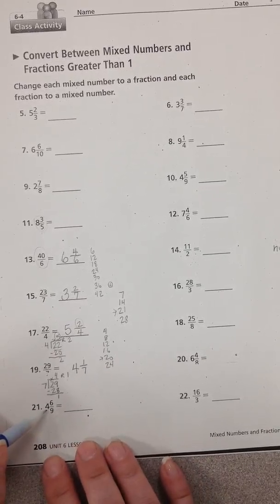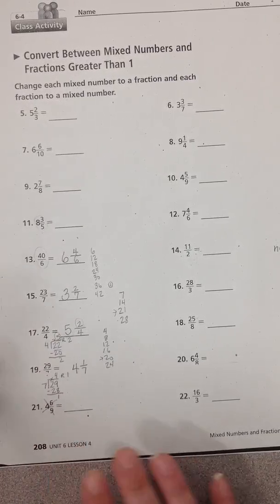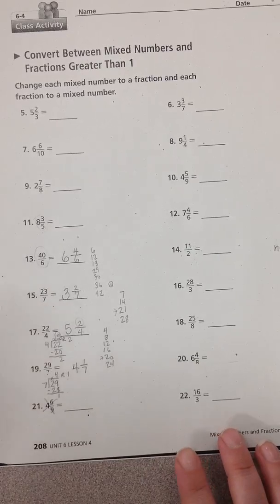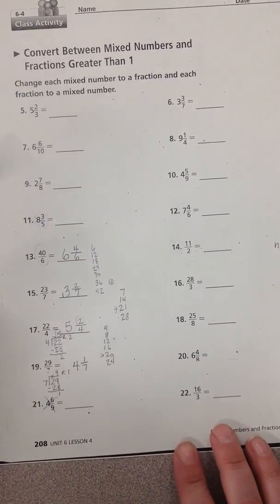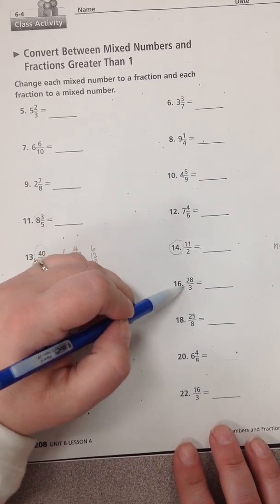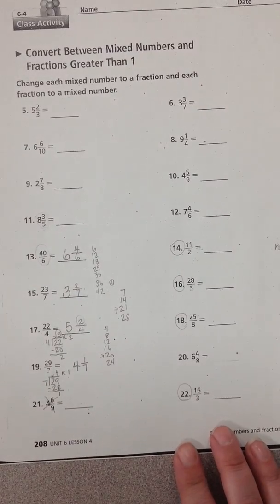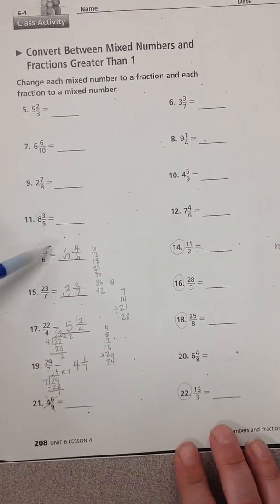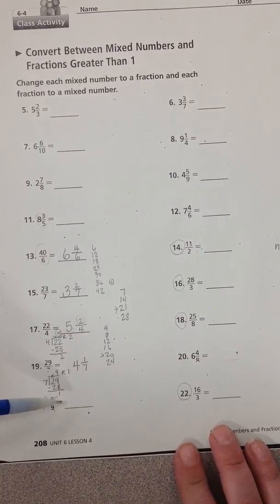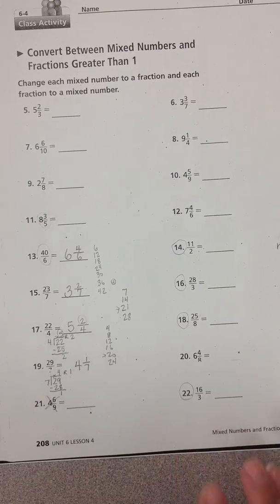Last problem is a mixed number, so we're not going to do that one. All right, now I want you to go back and I want you to do numbers 14, 16, 18, and 22. If you forgot how to do these, go back and look at the video to see how we did these odd problems. You've got this.